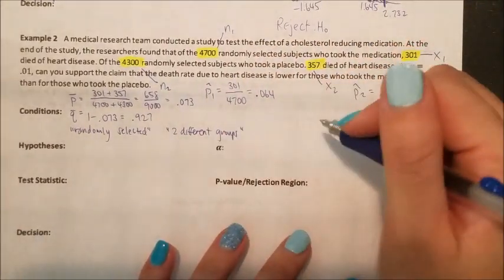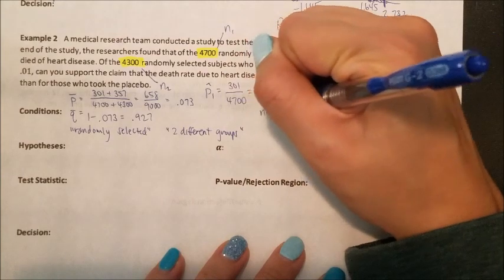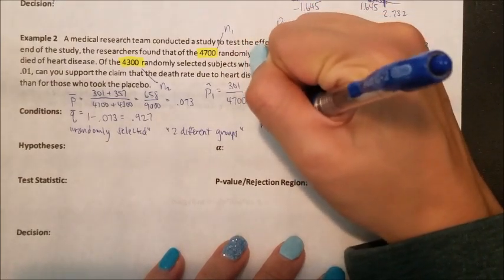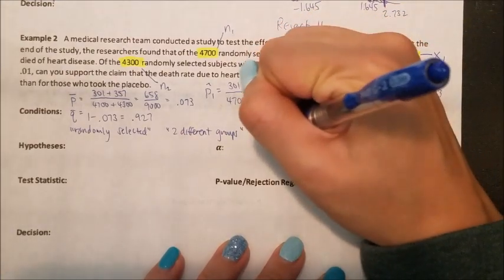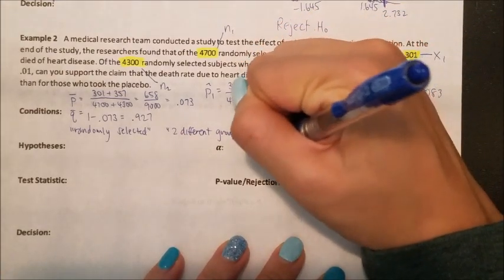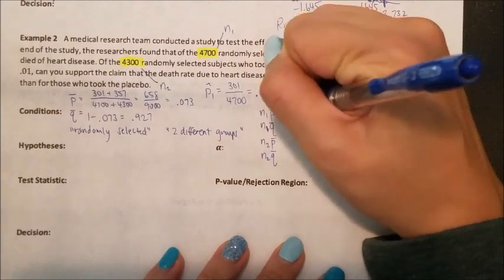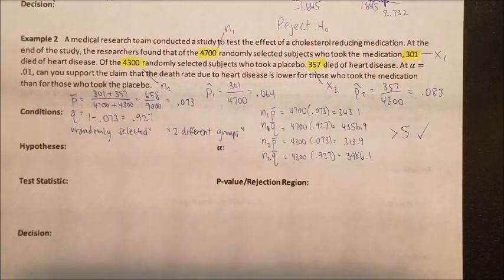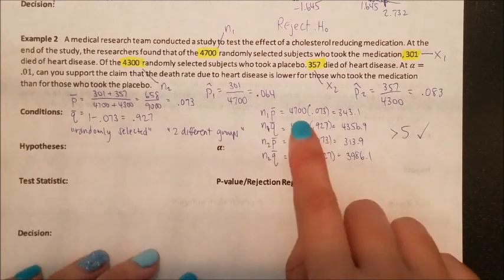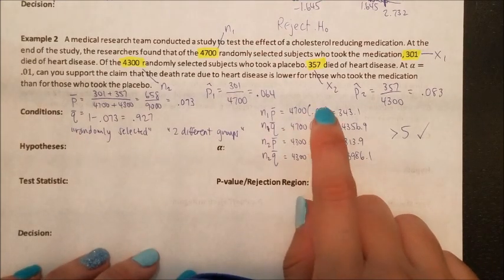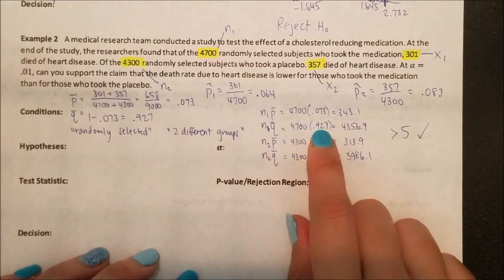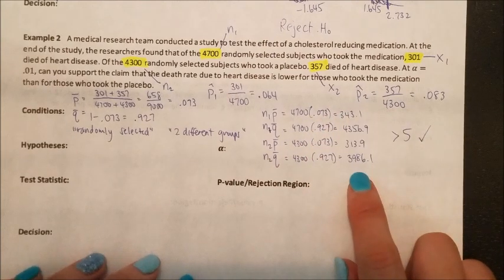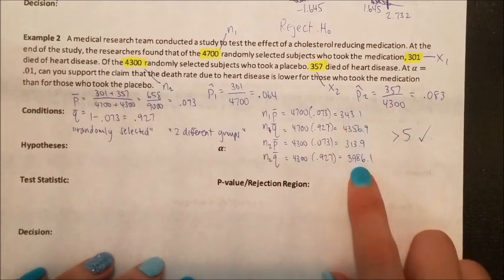And then to find our N1 times P and N1 times Q, and N2 times P and N2 times Q. Multiplying out, N1 was 4,700 times P was 0.073, and then multiplying by Q is 0.927. After we multiplied that out for N1 and N2, we end up with all numbers that are greater than 5.